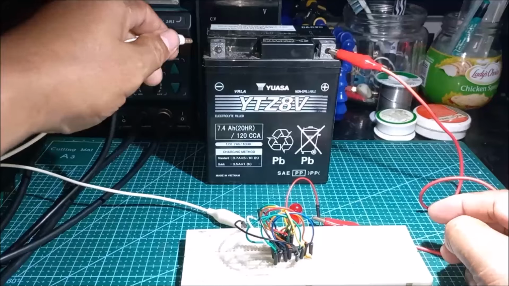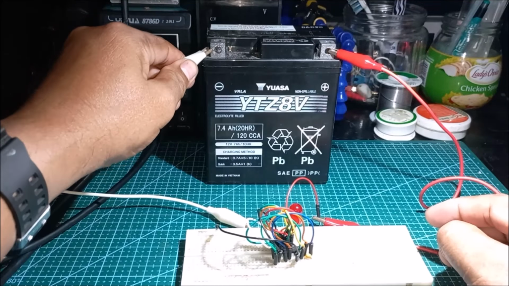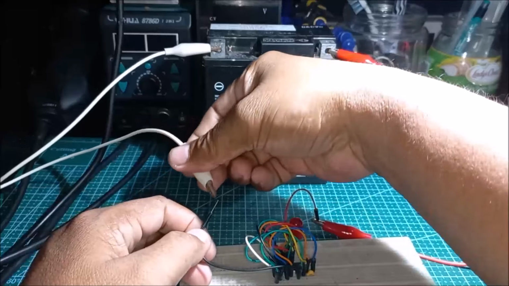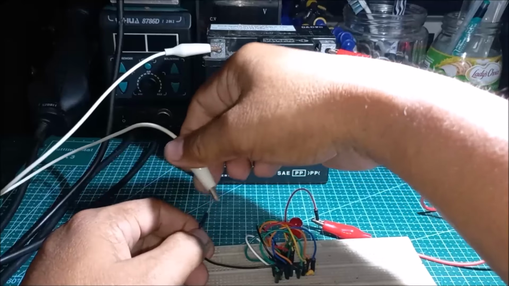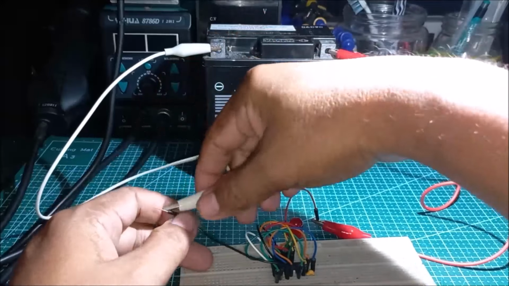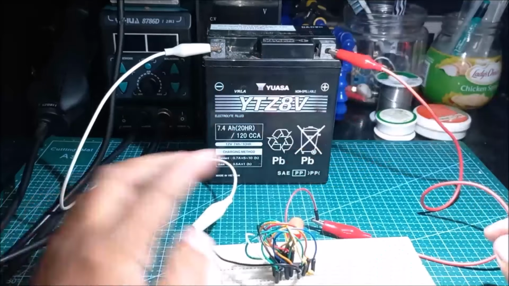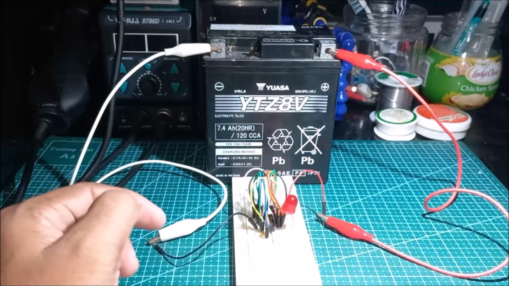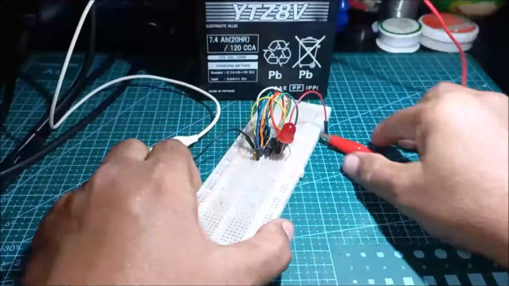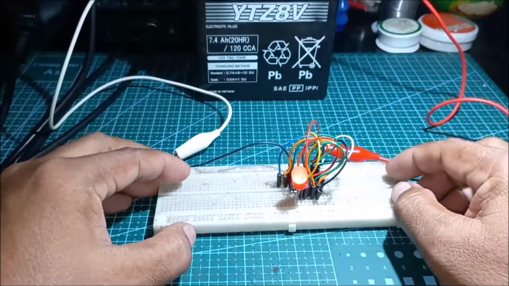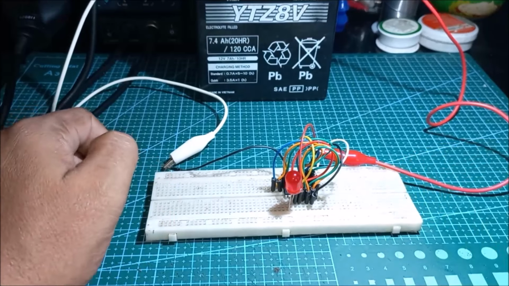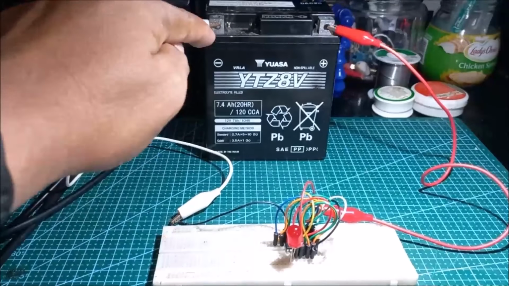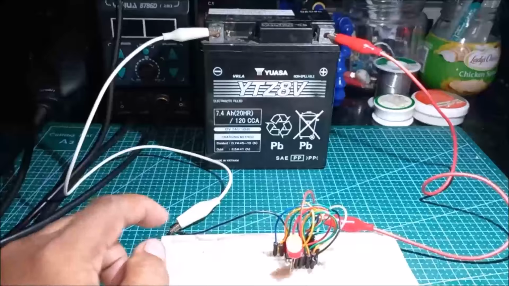So let us connect the negative. Now we have the LED flasher using this IC, using the 12 volt battery.